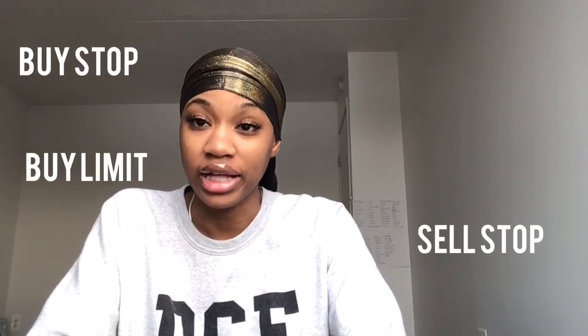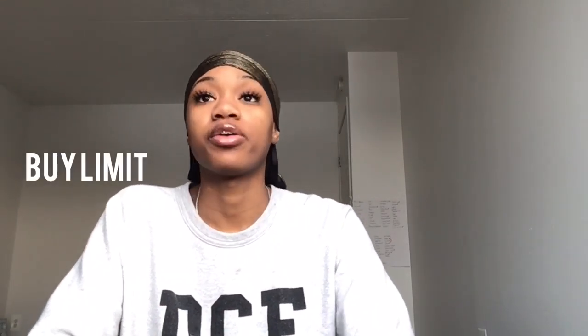There are 5 types of orders that you can put in on MetaTrader. You can do market execution, a buy stop, a sell stop, a buy limit, or a sell limit, right? The first thing we're going to go over is market execution, because if you don't understand market execution, you will not understand the pending orders, the buy stop, sell stop, buy limit, sell limit, right?